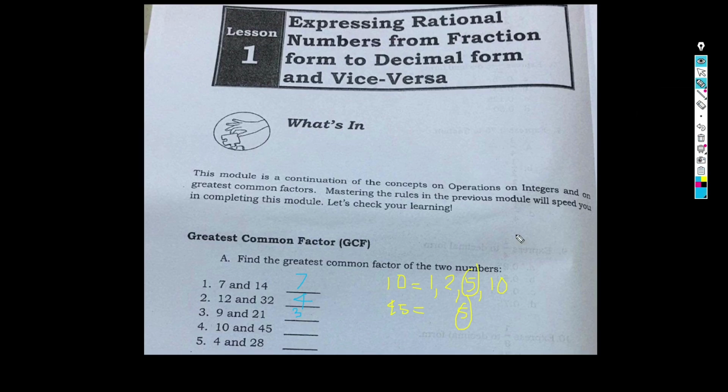We just go to the biggest multiple of 10. This one cannot be, but 5 is okay. So 5 is the greatest. And then let's go to number 5.